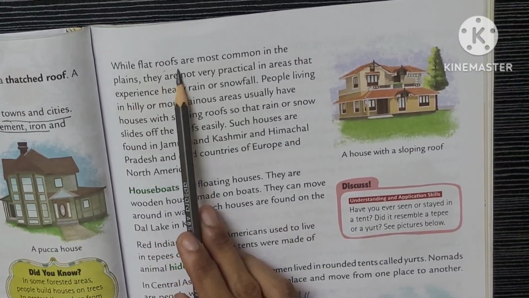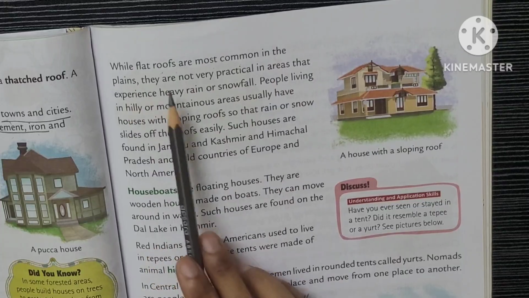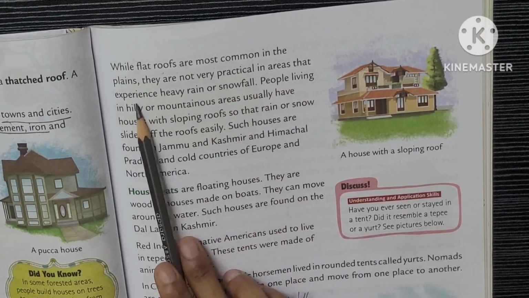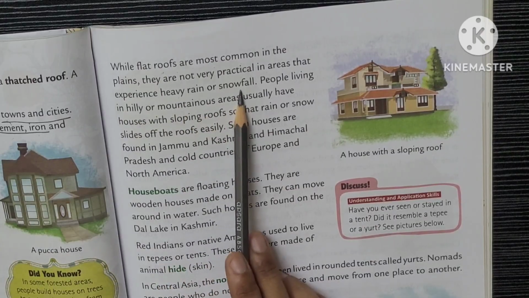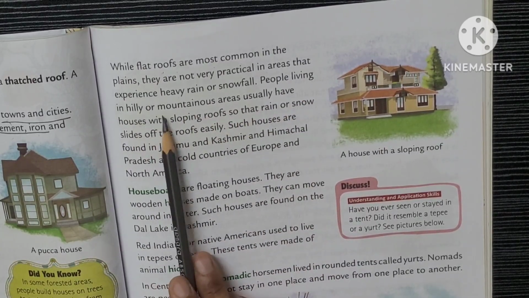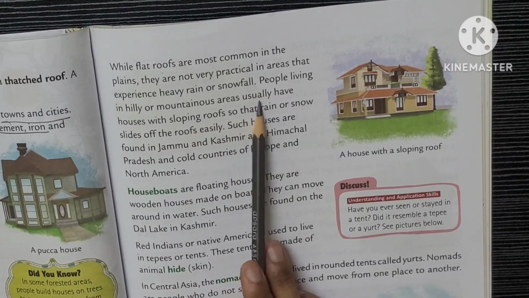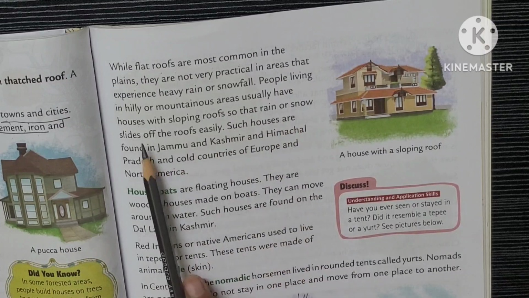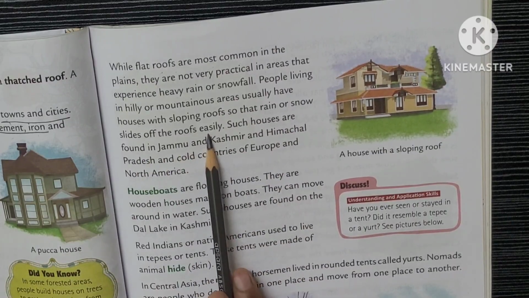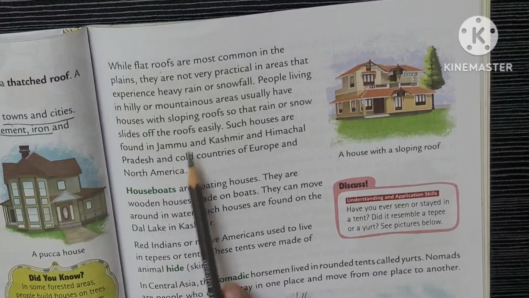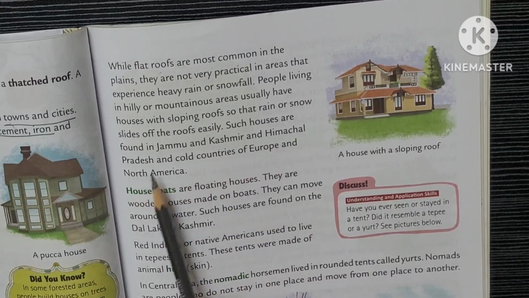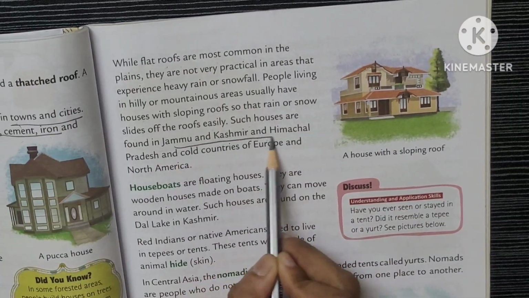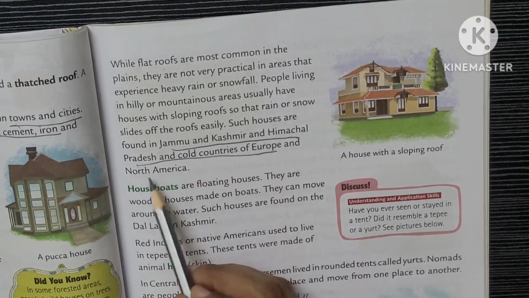While flat roofs are most common in the plains, they are not very practical in areas that experience heavy rain or snowfall. People living in hilly or mountainous areas usually have houses with sloping roofs so that rain or snow slides off the roofs easily. Such houses are found in Jammu and Kashmir and Himachal Pradesh and cold countries of Europe and North America.